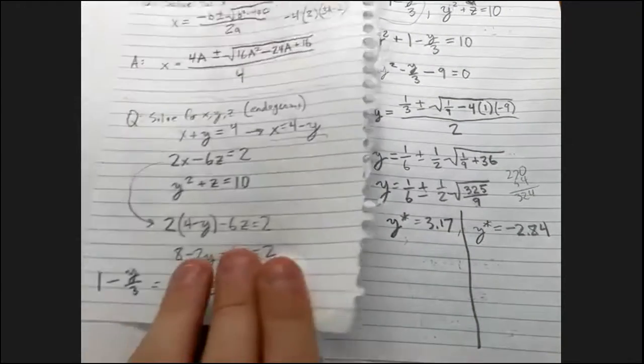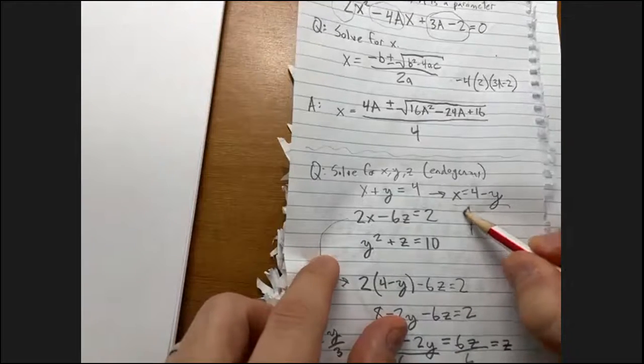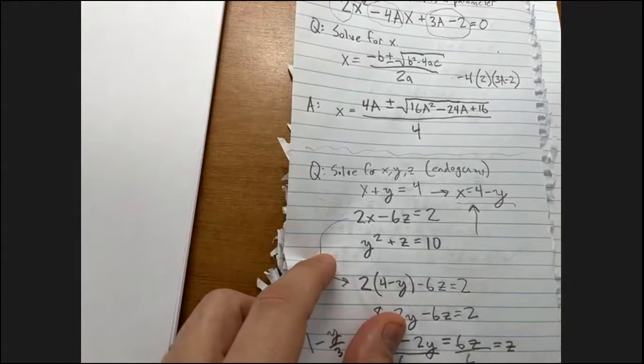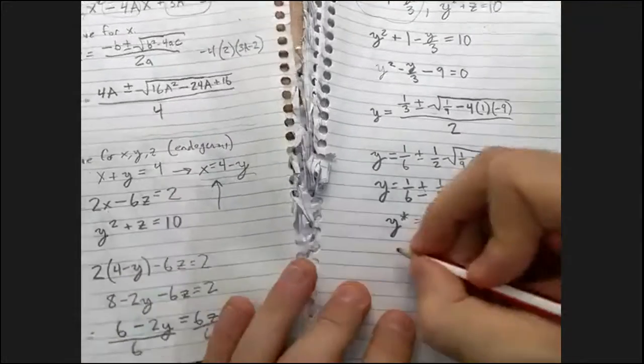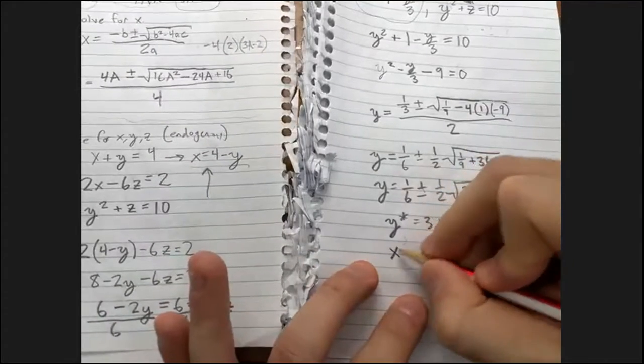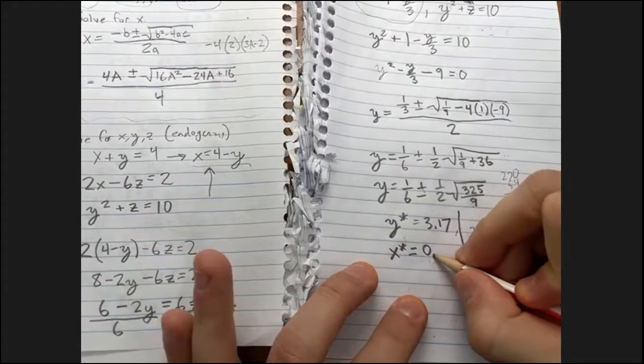Where is it? Here. Let's use this: x equals 4 minus y. So I'll take 4 minus each of these y's and get an answer. In fact, I think I can do that in my head. Here, x star equals 4 minus 3.17. That's 0.83.